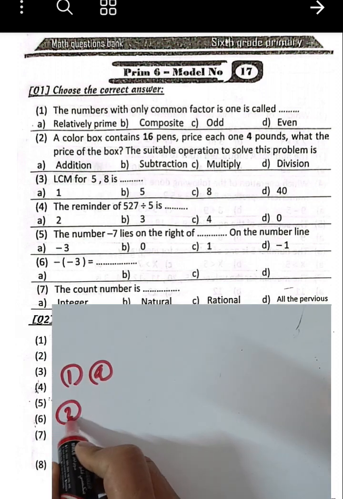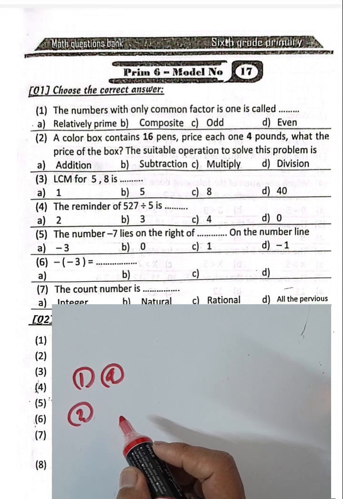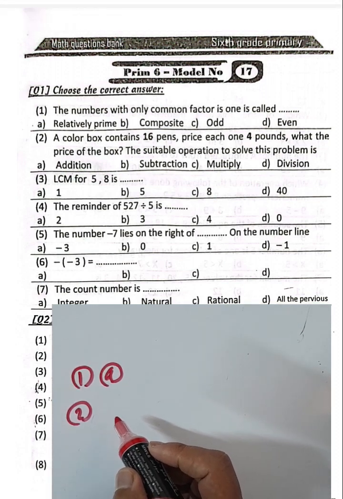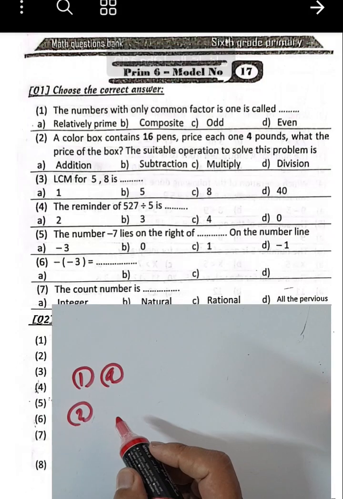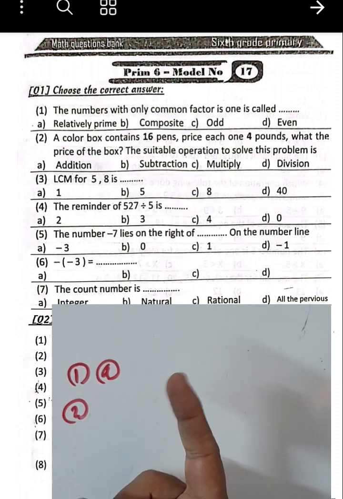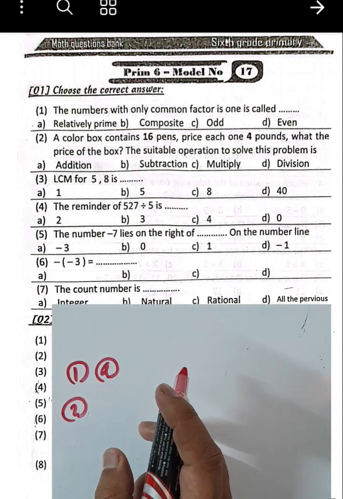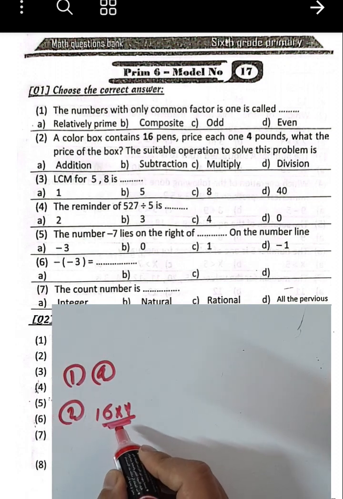Question number 2. A color box contains 16 beans. The price of each one is 4 pounds. What's the price of the box? The suitable operation to solve this problem would be product, because the box has 16 beans and the price of each one is 4. To find the total price of the box, you must find the product of 16 and 4. The operation here is multiplication.